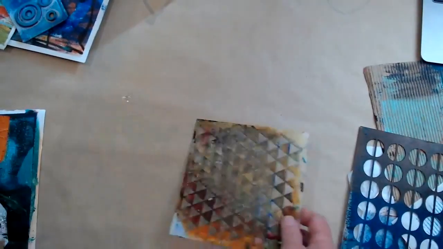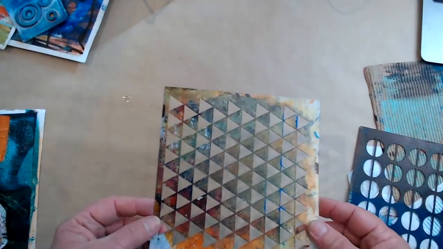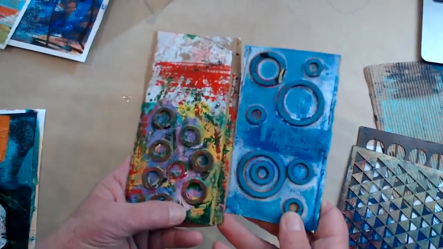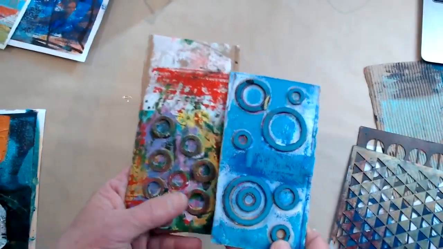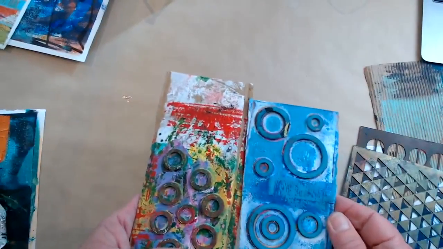So here's another stencil which would introduce a really strong visual language. Here are some handmade stencils that a friend of mine gave me. I guess they're just little rubber washers glued onto cardboard. So those can be quite fun to create papers.